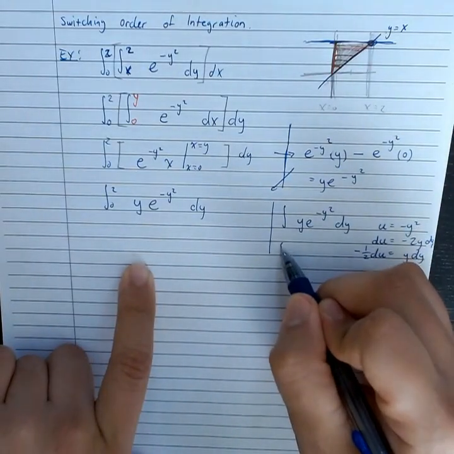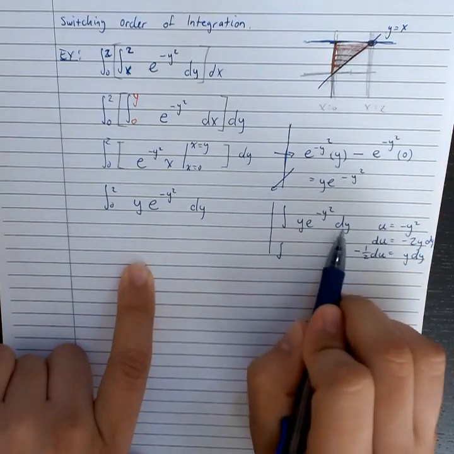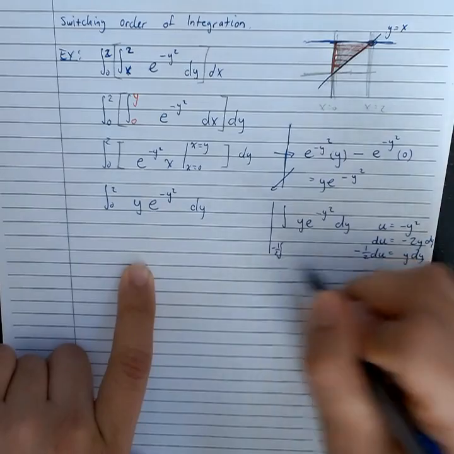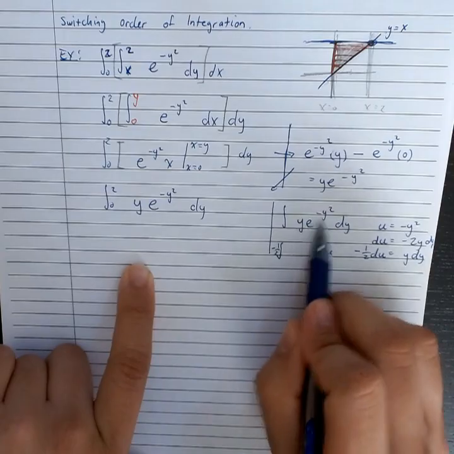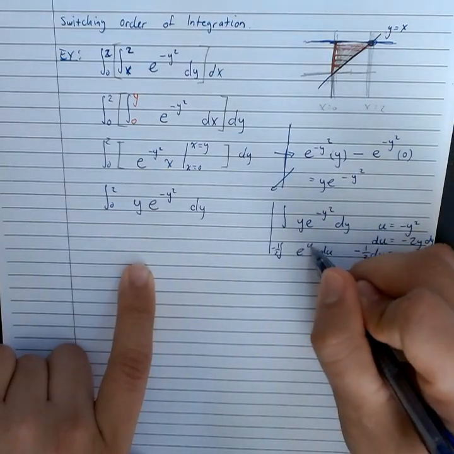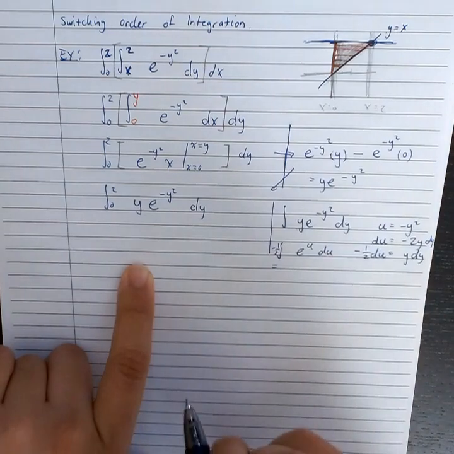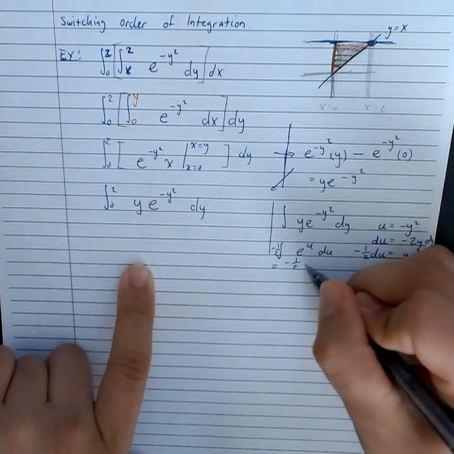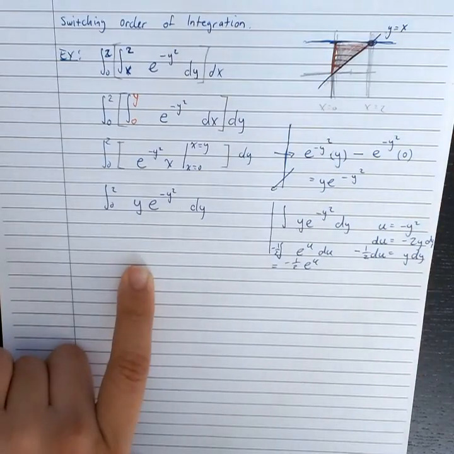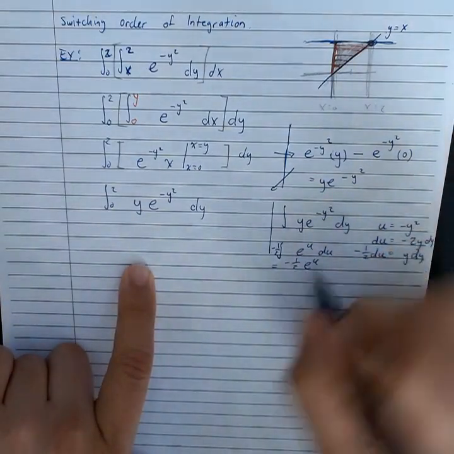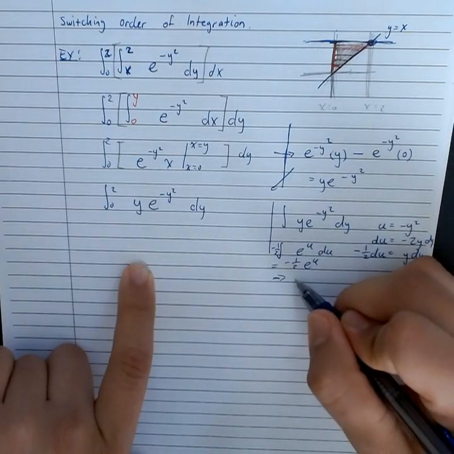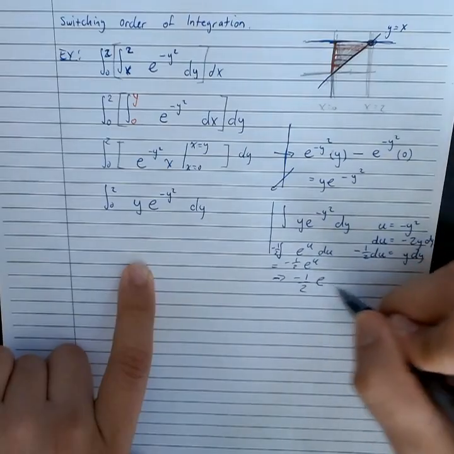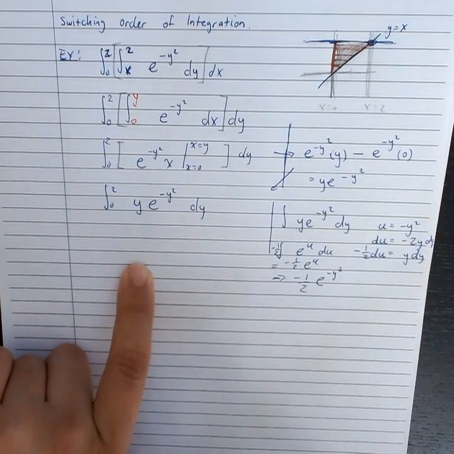So this becomes the integral, where y dy is negative 1/2 du, and this e to the minus y squared is really e to the u. The integral of e to the u is just e to the u again. I would say plus a constant, but again, we're dealing with definite integrals, so that constant won't really be necessary for us. If we switch that back in terms of y, that's going to be minus 1/2 e to the minus y squared. It's just integration by substitution.